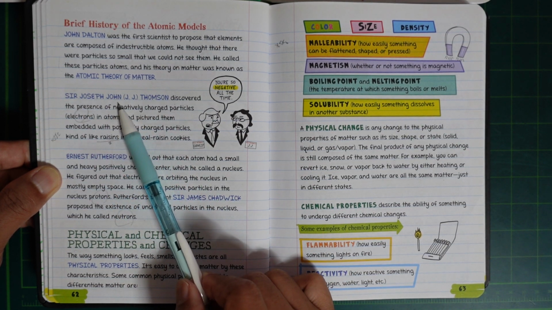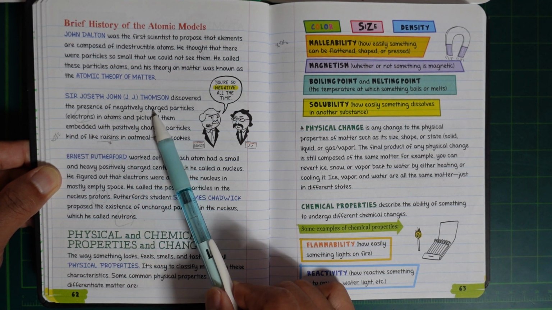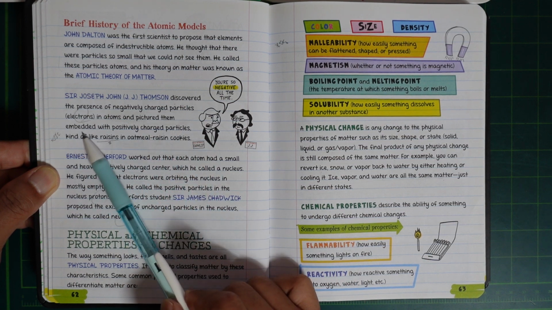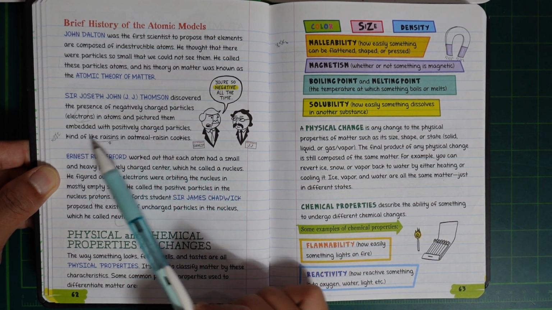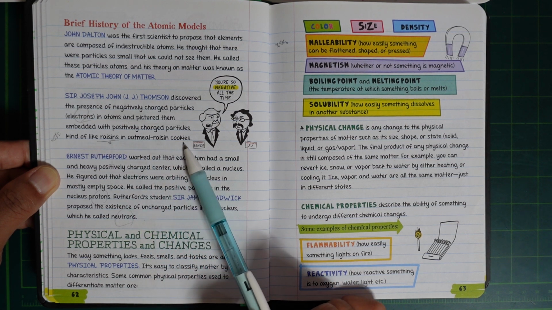Joseph John Thomson discovered the presence of negatively charged particles, electrons, in atoms and pictured them embedded in positively charged particles, kind of like raisins in oatmeal raisin cookies.